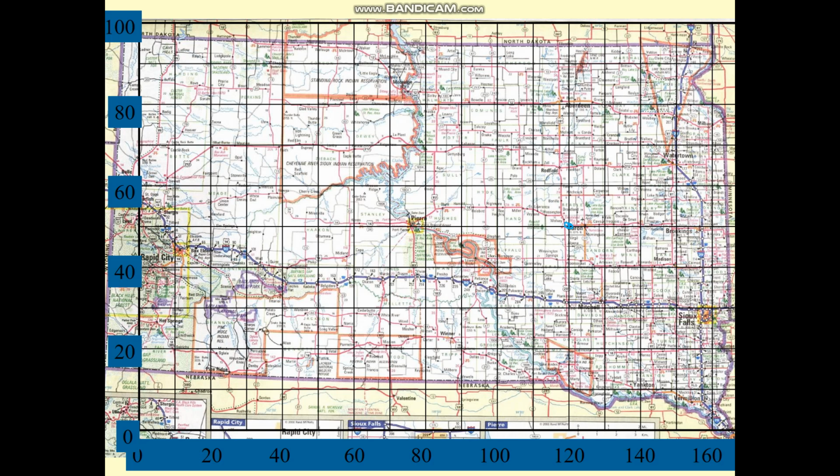The coordinate of this area is 120 and 50. Okay, so if we use this, we can solve the problem in reality, like the real location for our new facility based on their coordinates.